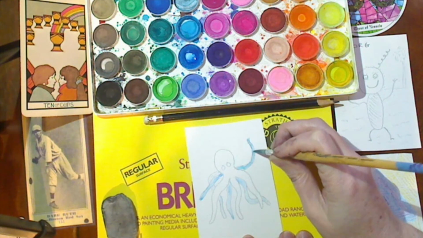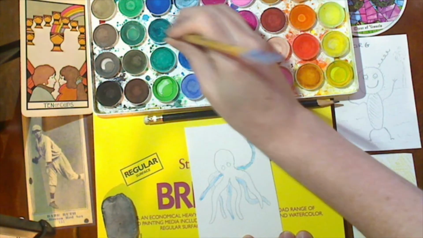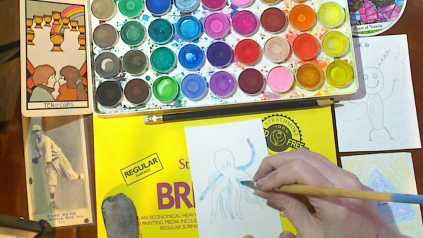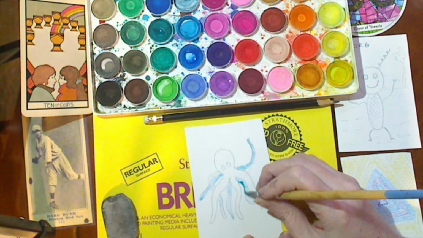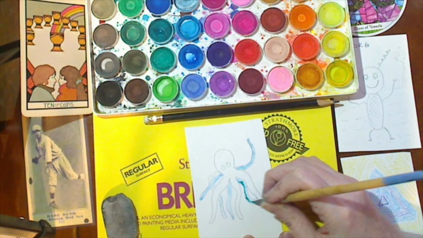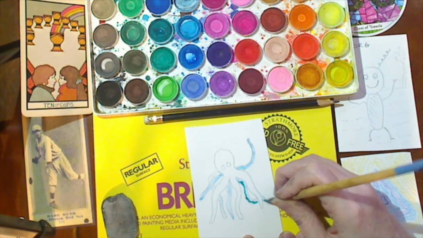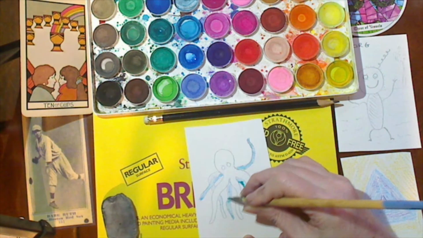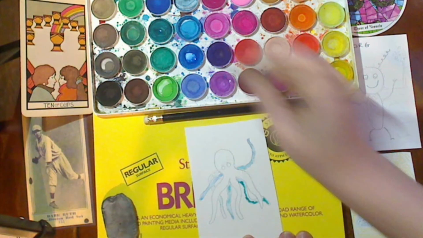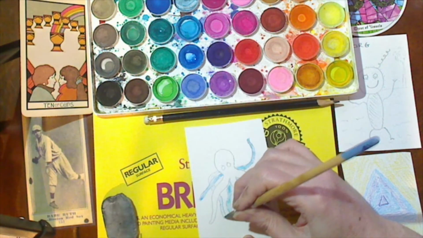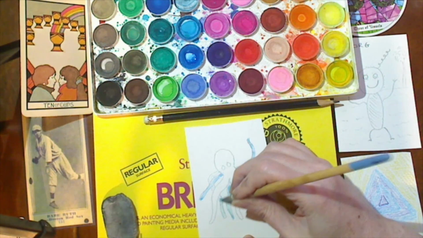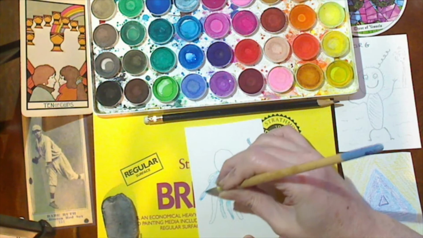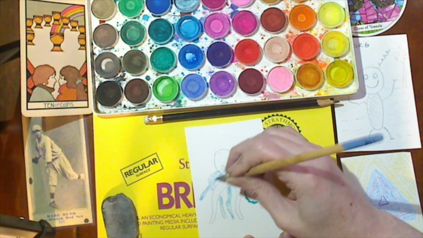And because the area is still wet, that green paint will sort of spread out a little and blend in with the blue, which gives a pretty effect. Alright, so I got a little green in there. Alright, and a little green on this other leg.